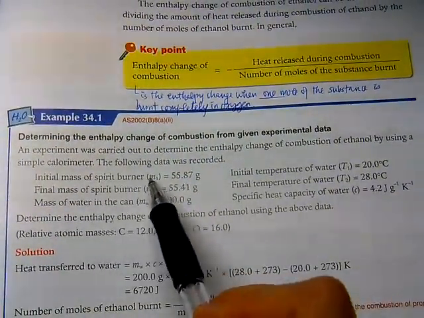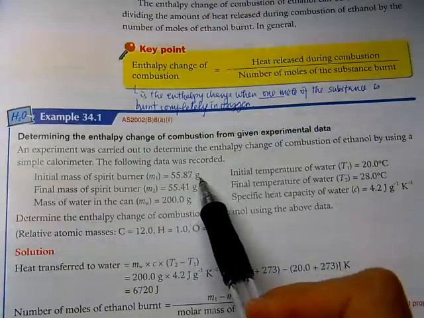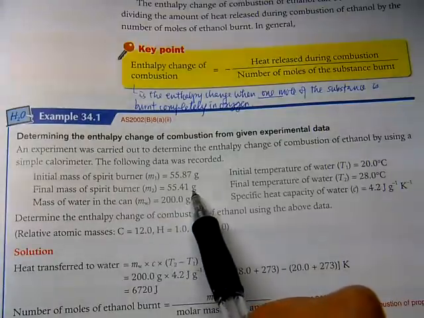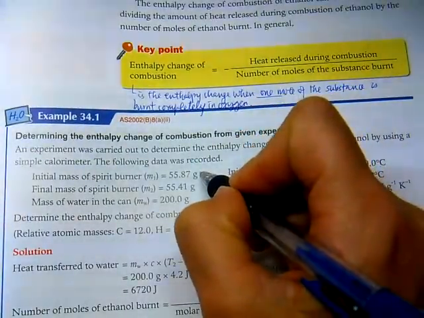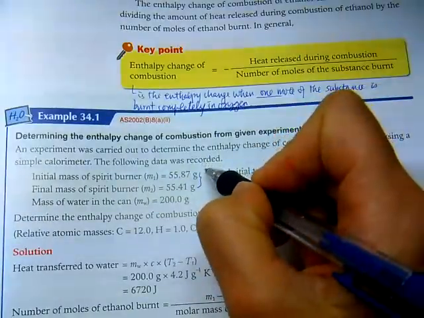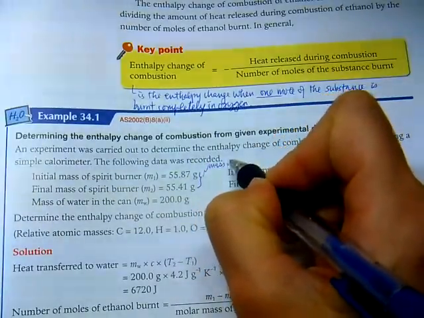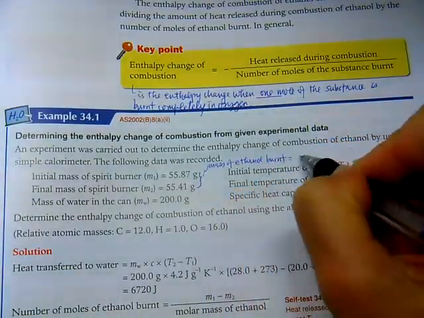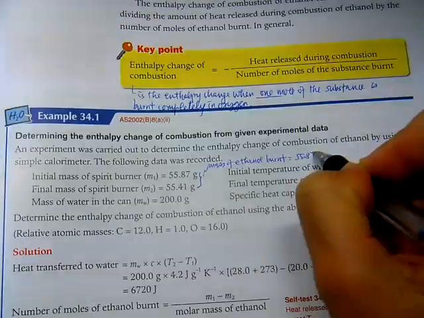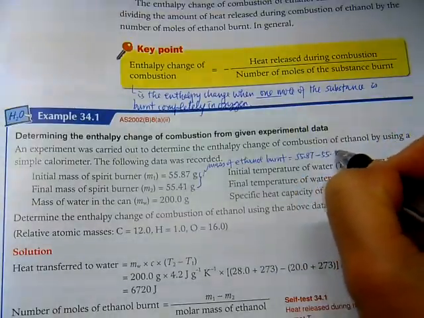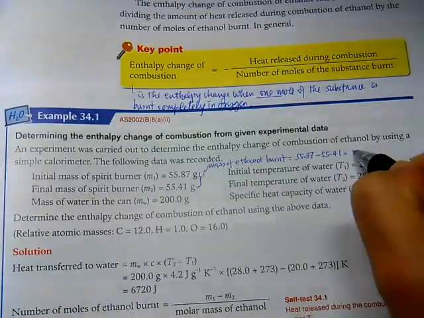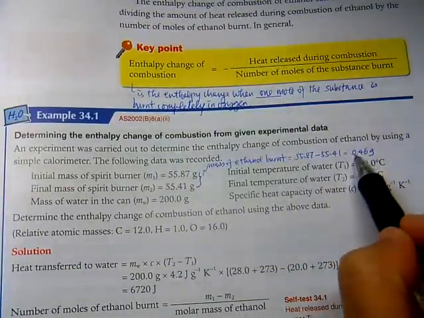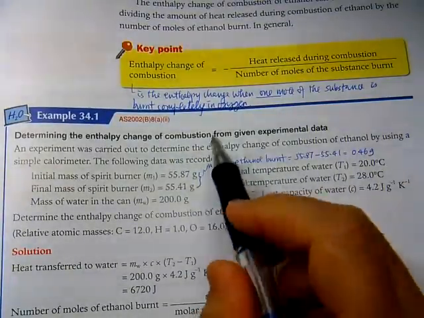Initial mass of spirit lamp is 55.87 gram. Final mass of spirit lamp is 55.41 gram. You can use the difference to work out mass of ethanol burnt, which is 55.87 minus 55.41, which is 0.46 gram. That means we have 0.46 gram of ethanol burnt.